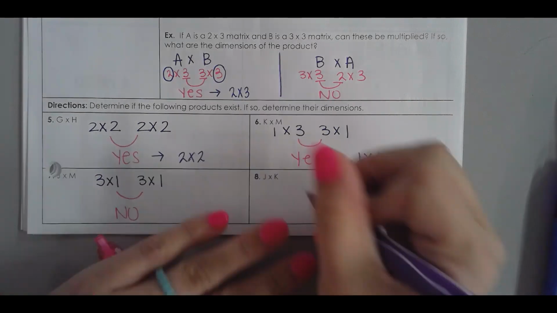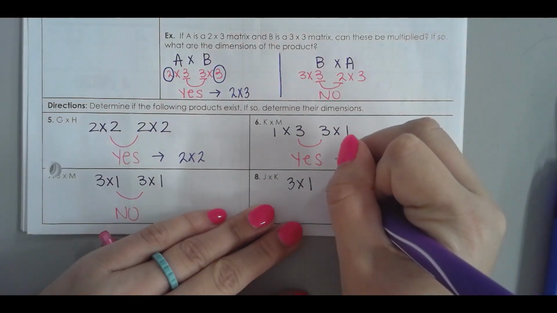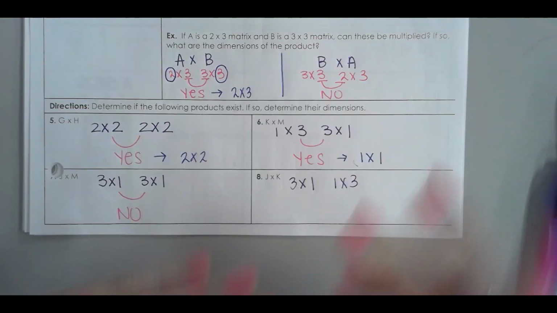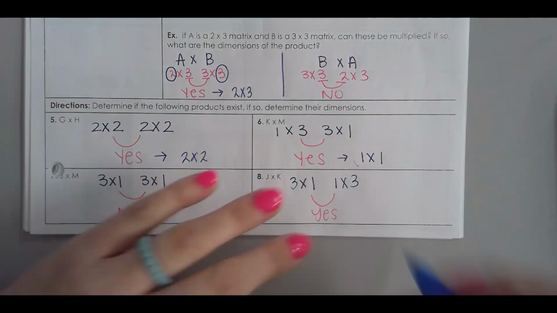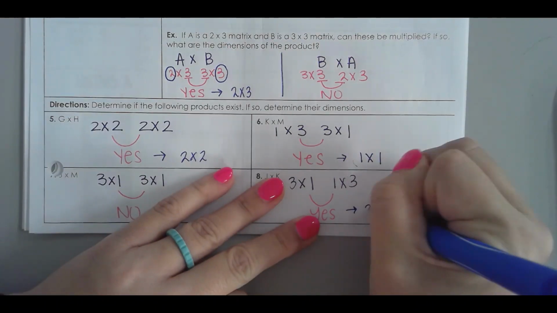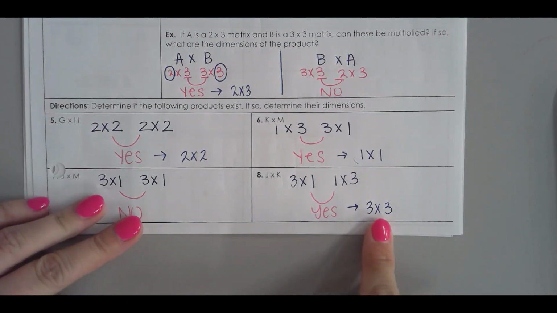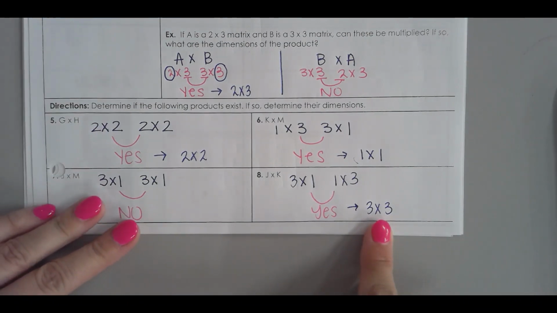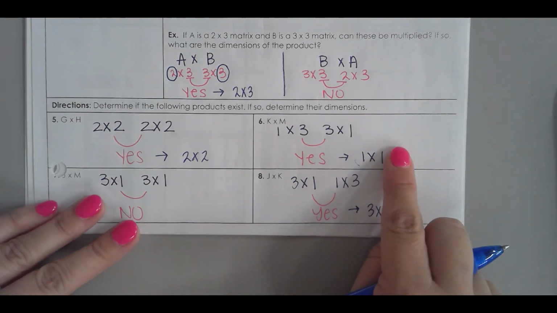J, we said, was a 3 by 1. And K is a 1 by 3. It works. My answer is going to be a 3 by 3. So for a question like this, you would have to do 9 calculations because there's 9 elements. That one you would only have to do 1 calculation because there's only 1 element.